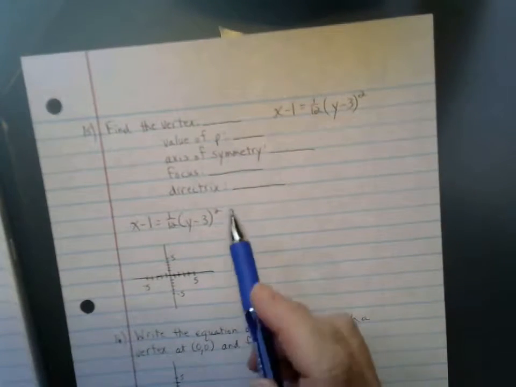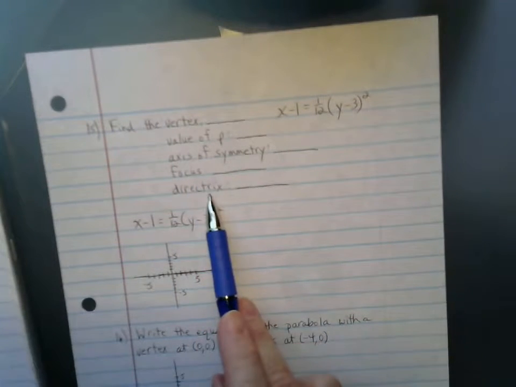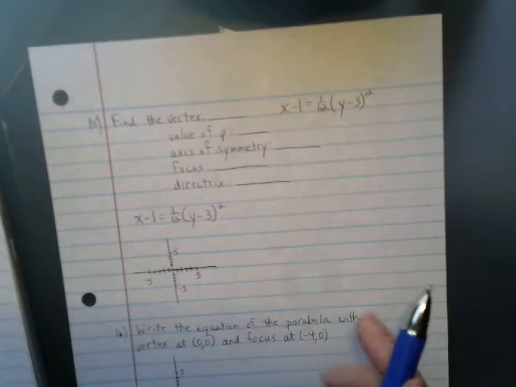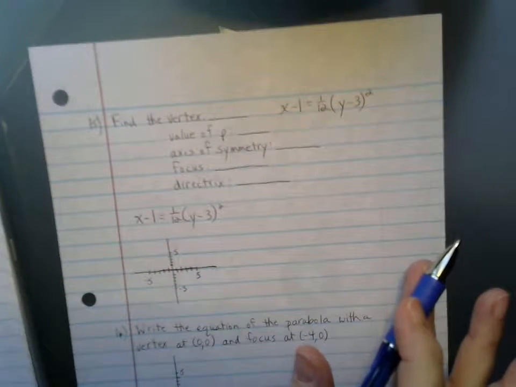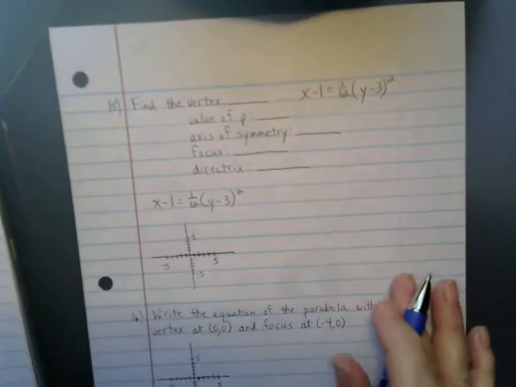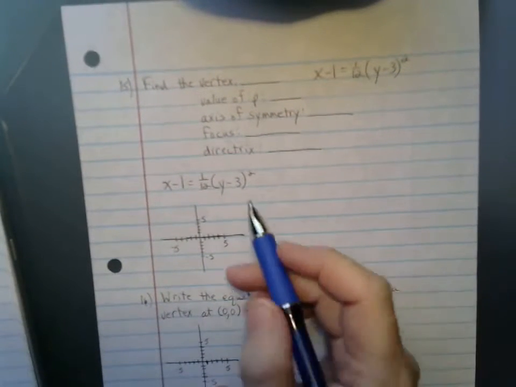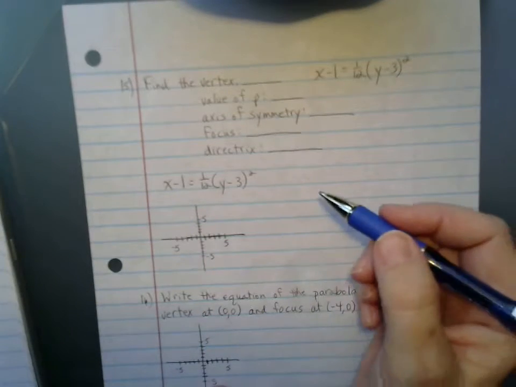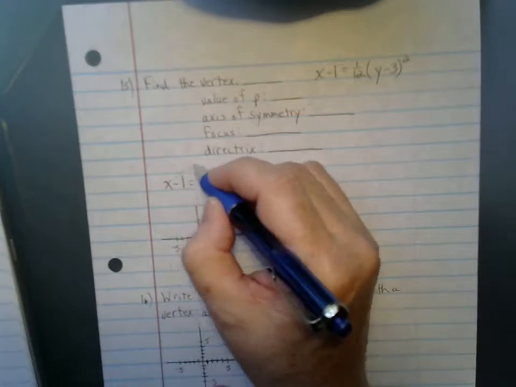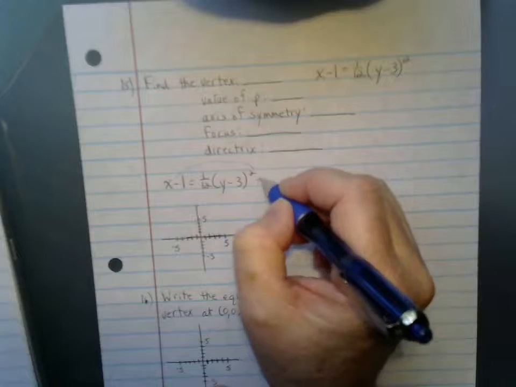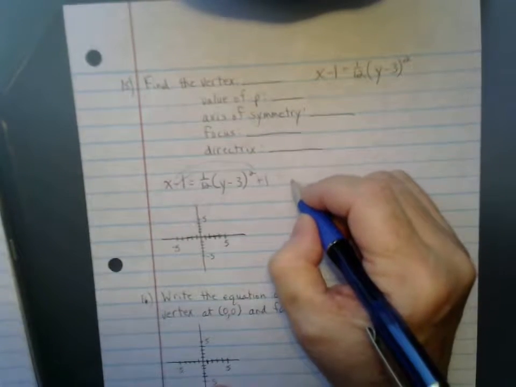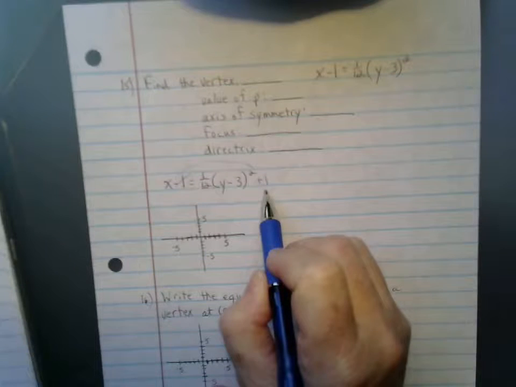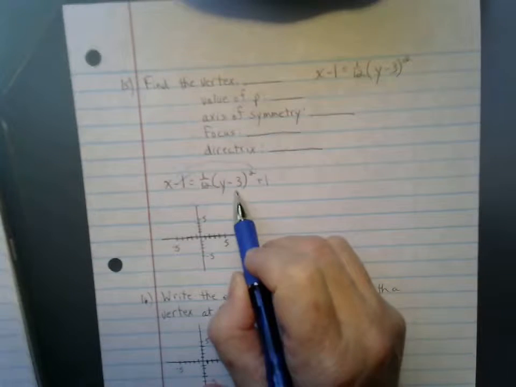So number 15, it told you to find all this information on this equation. The best way I know to tell you how to do it is to just graph it. Make yourself a little rough sketch of the graph. So right here, the first thing we want to do is to always get the x or the y alone if it's a parabola. So we want to take this over, and that's going to become plus 1. Okay, so that means that our vertex is going to be 1, because that's my x value, and positive 3.